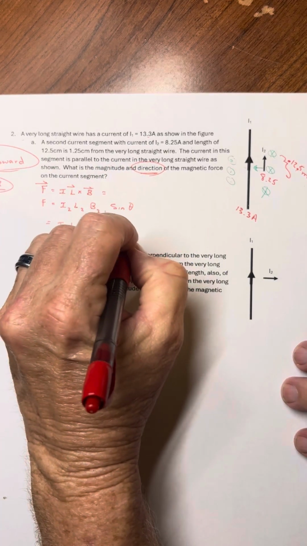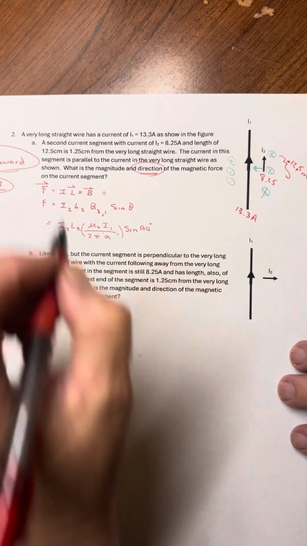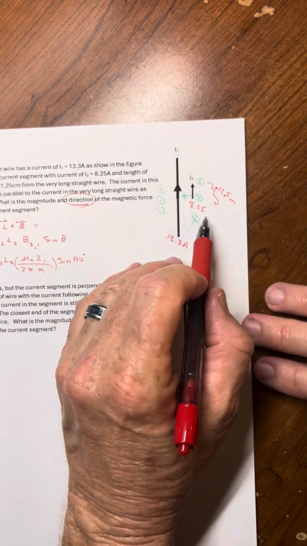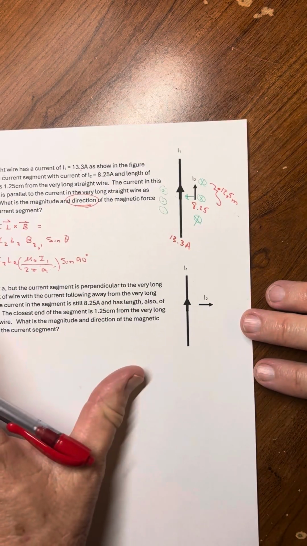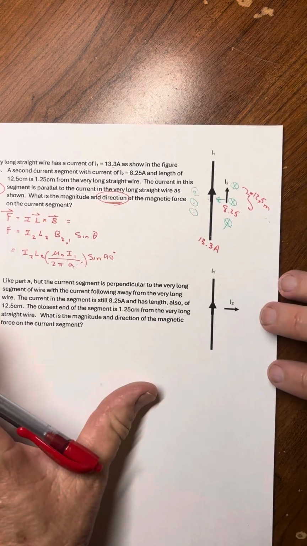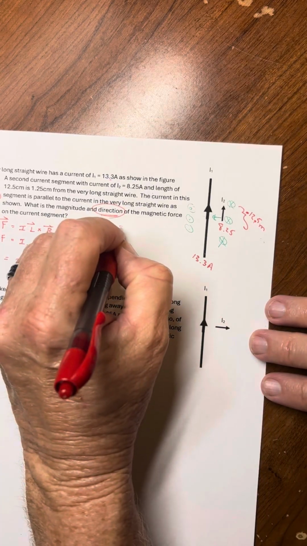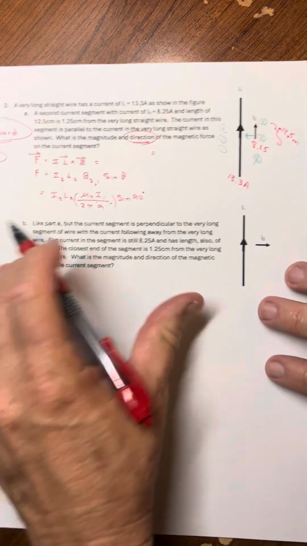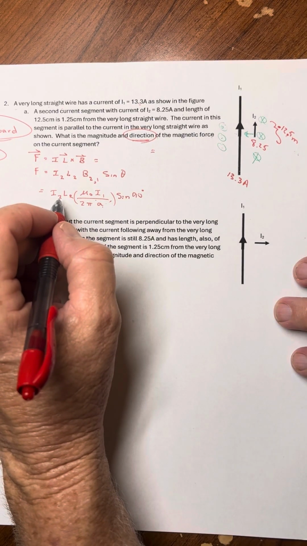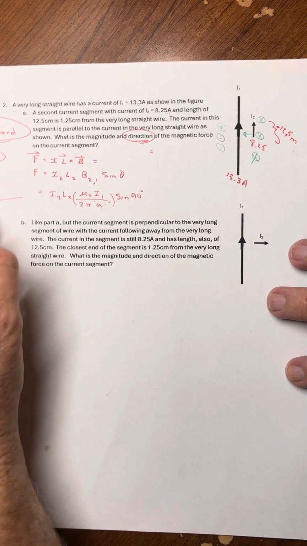And of course, let's not forget that this is the angle between the current and the field. And as we drew in this picture, the current's going up and the field's going down. So that's 90 degrees. So mathematically, probably shouldn't try to squeeze it in this tight little space here, but I'm going to try it anyways, well, let's go down here.